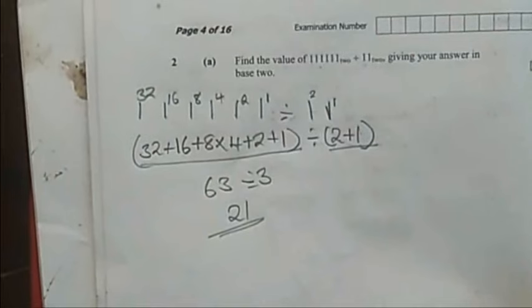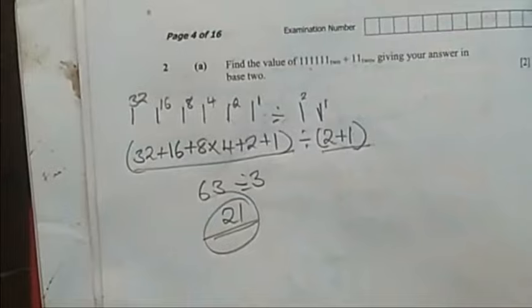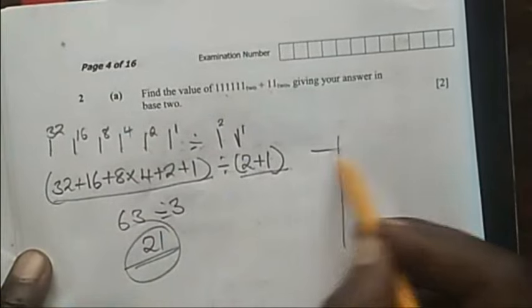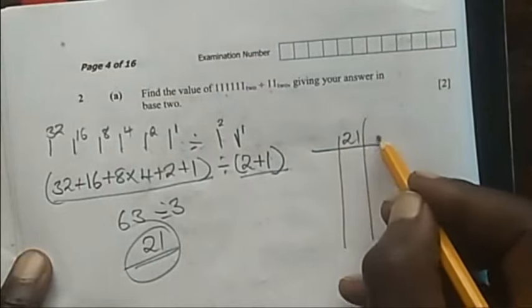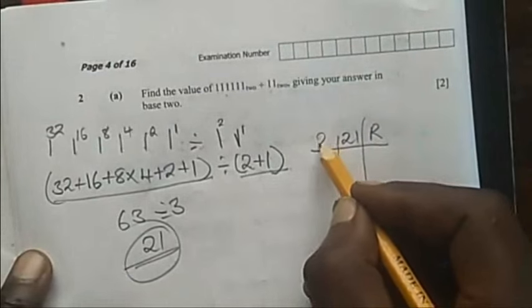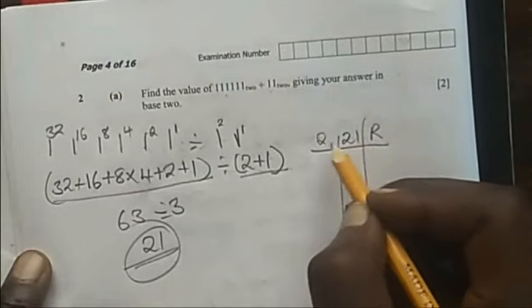That is in base 10. Now we need to convert the quotient we have gotten into base 2. So we're going to come to this side where I'm going to draw a frame. Here we're going to use this method, not the place value method. We write 21 here, and R here for remainders, and then we put the number of the base, which is 2, here. So we want to convert this 21 into base 2.